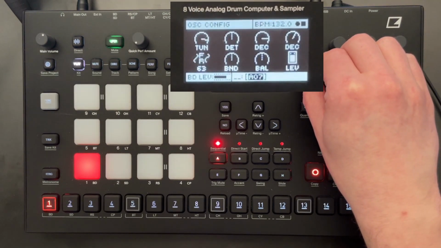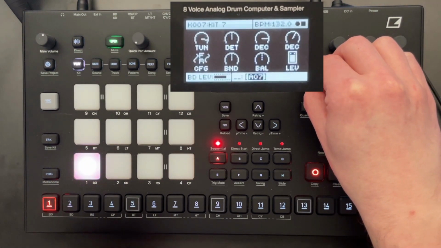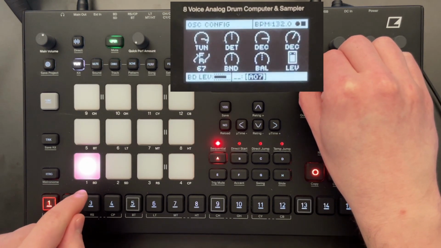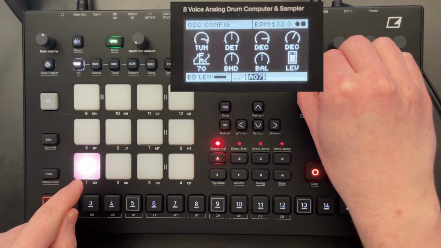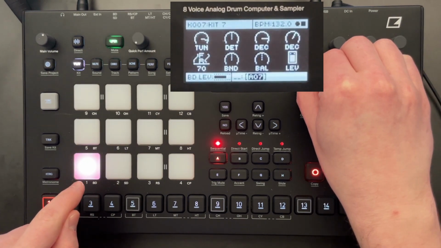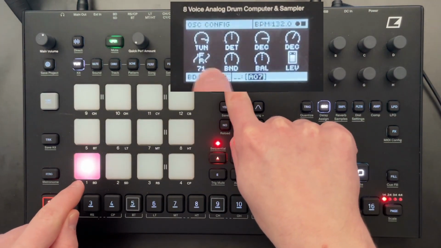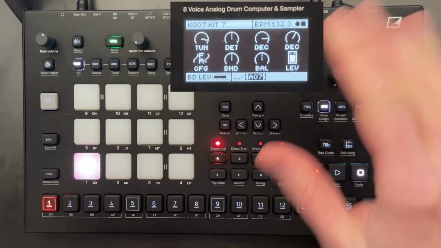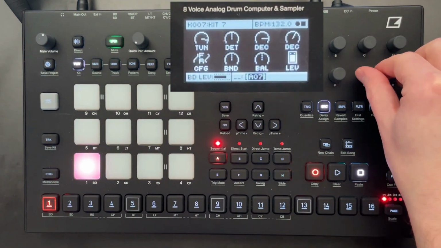So let's start with this here. It's very aggressive. Let's have a look. Yeah, that sounds really cool, spooky, but without this strange syncing. It becomes more shifting.